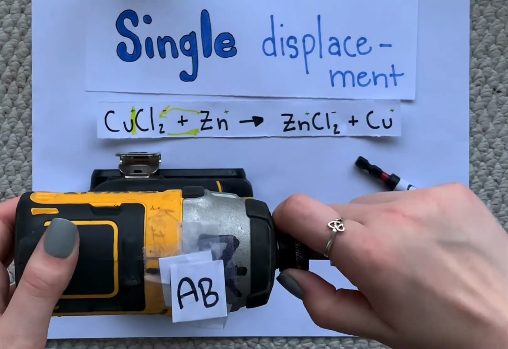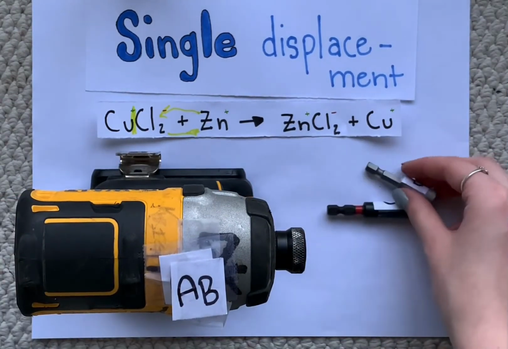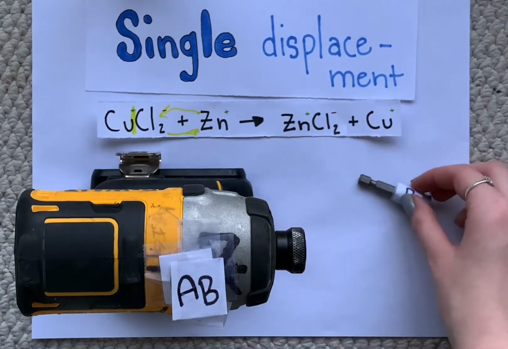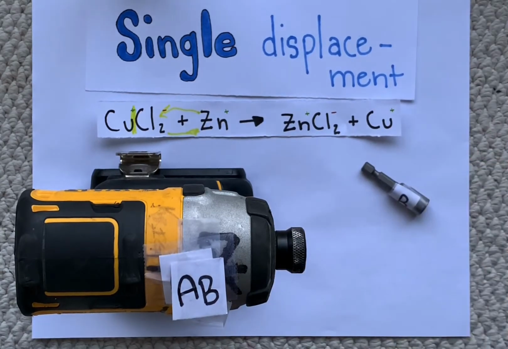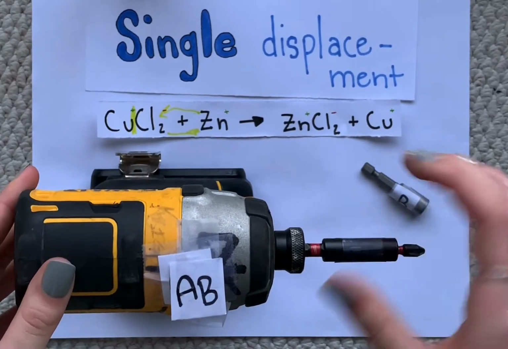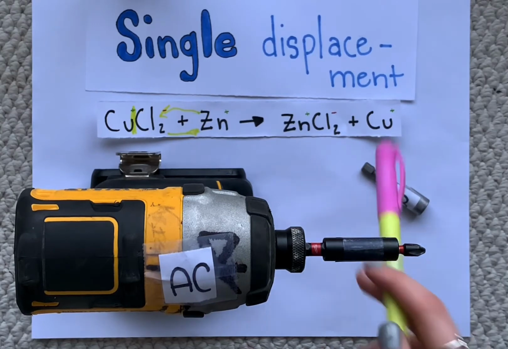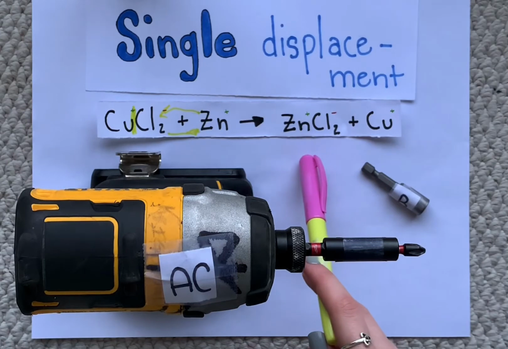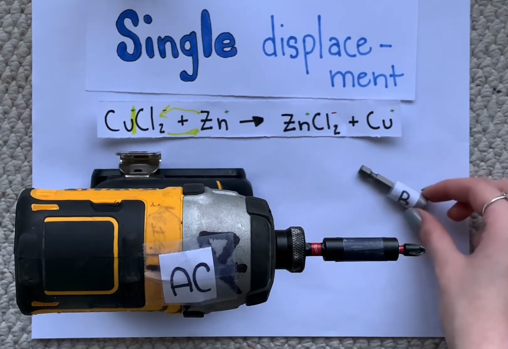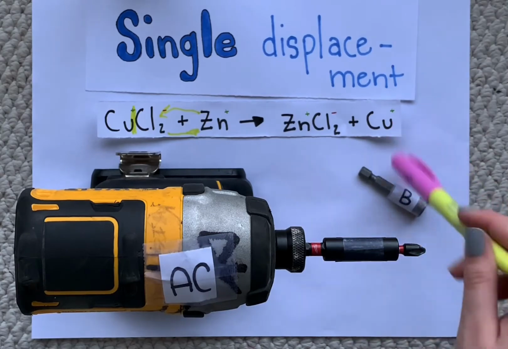So we're going to go ahead and take our copper out of our AB compound, and it's going to go to the side by itself. We're going to take our zinc and put it in our compound, making it an AC compound, or in more technical terms, making our zinc chloride compound come together. And now, just like in our yield, our copper is all by itself.